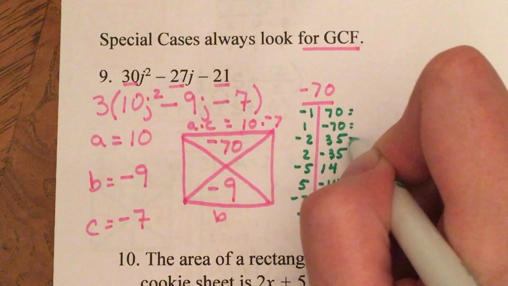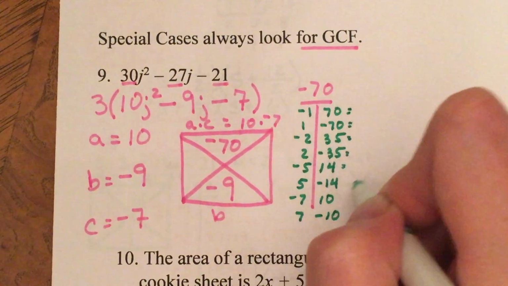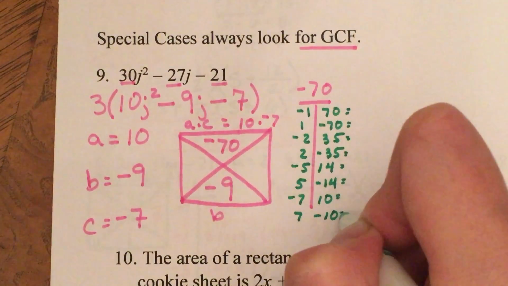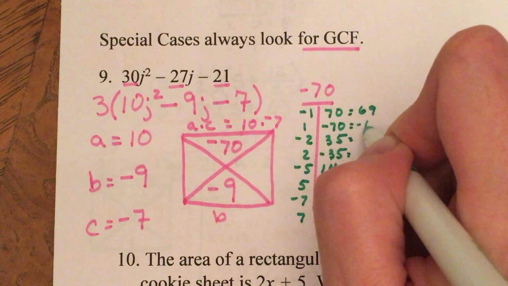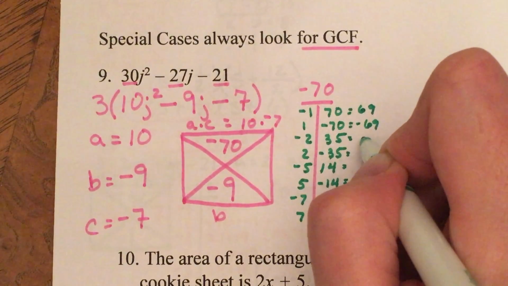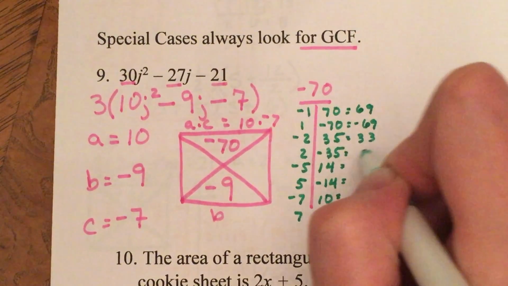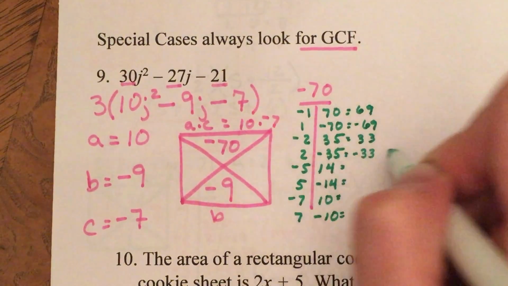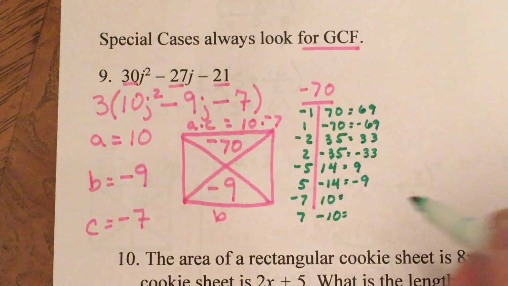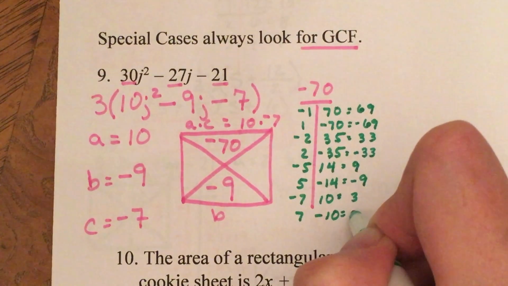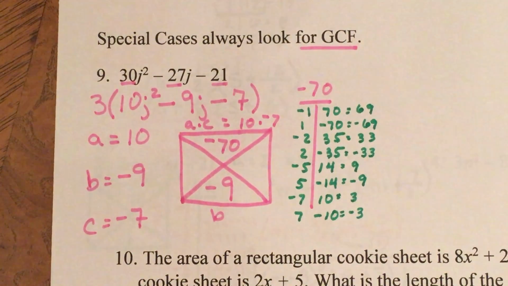So let's go find the sum of each pair of all of my factors. 69, negative 69. 33, negative 33. 9, negative 9. 3, negative 3.